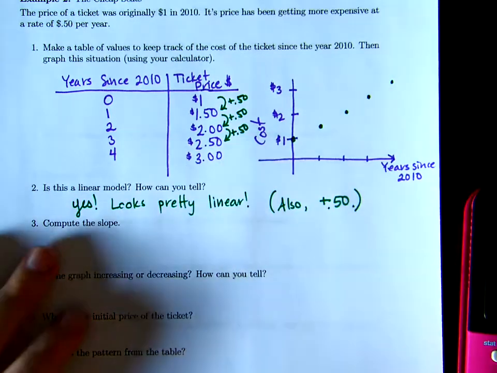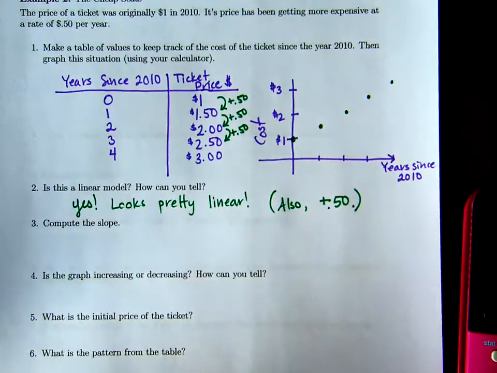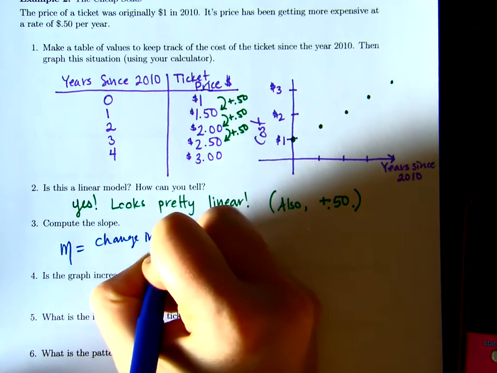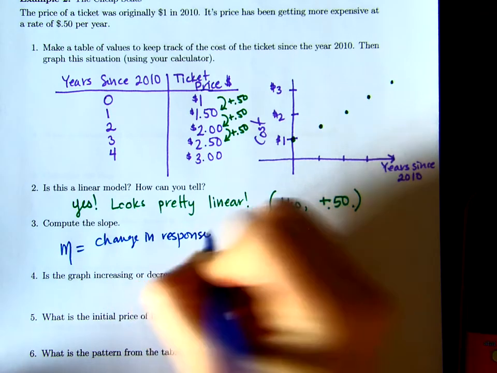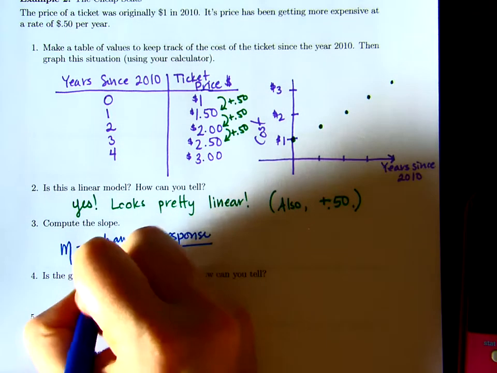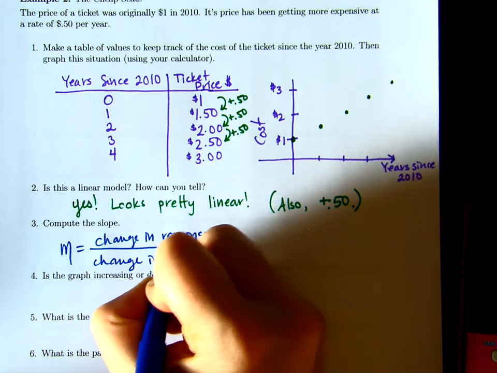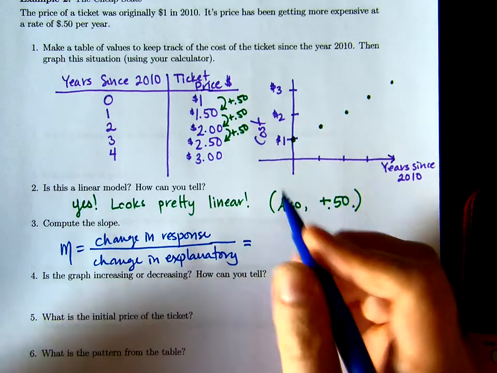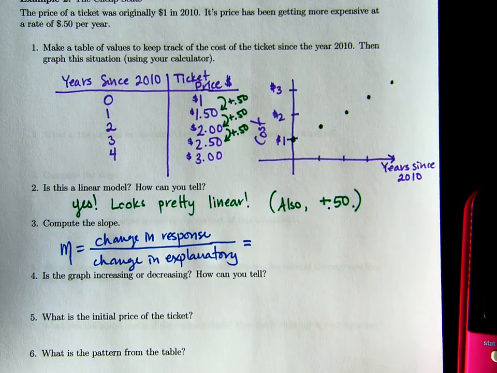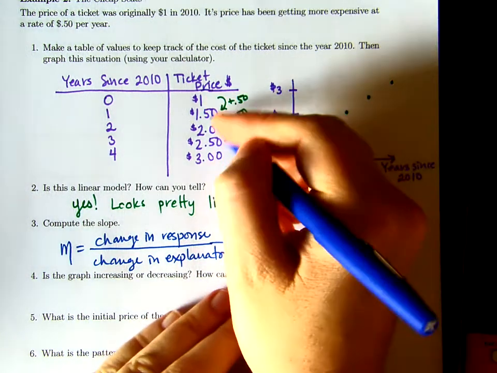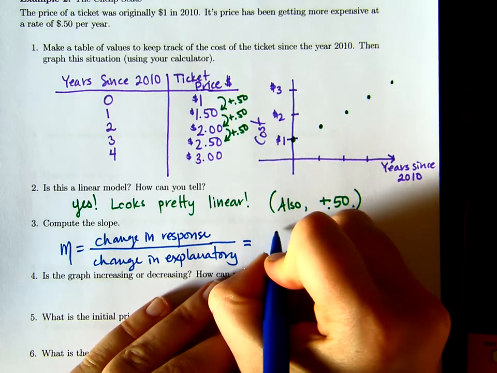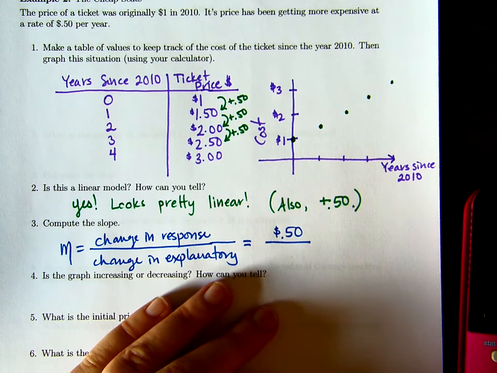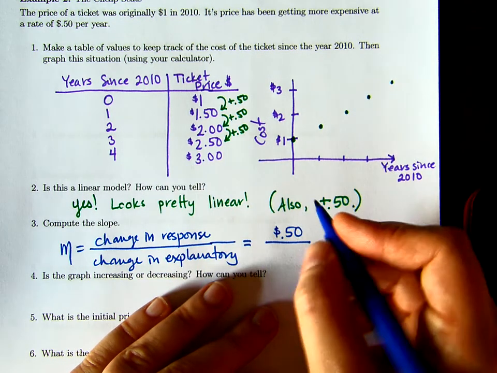So the slope is the change in response, this ratio, compared to the change in explanatory. Okay, so the ratio of the change in response compared to the change in explanatory increased by 50 cents. So change of positive 50 cents per 1 year.